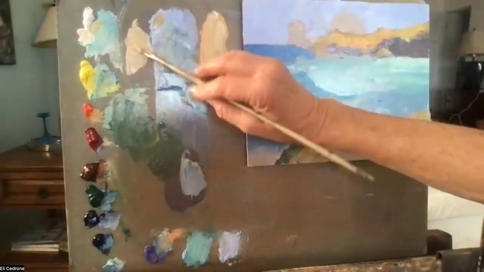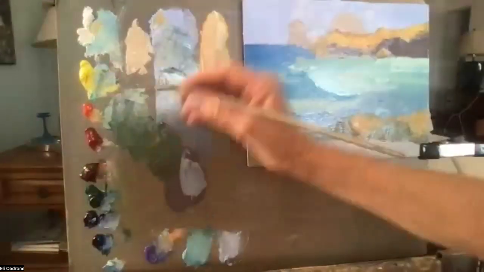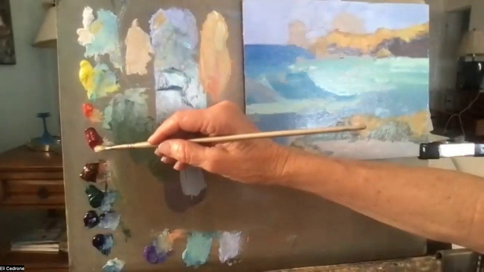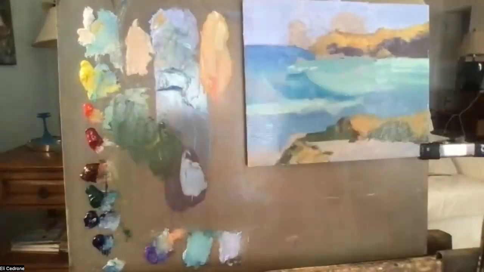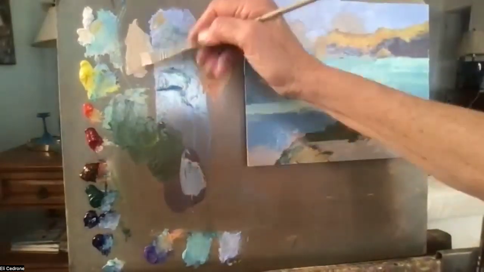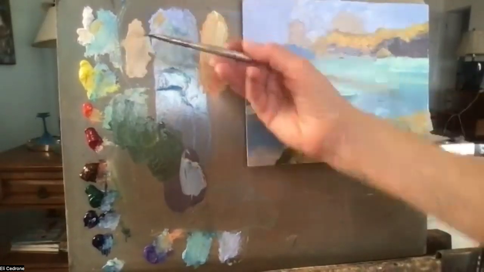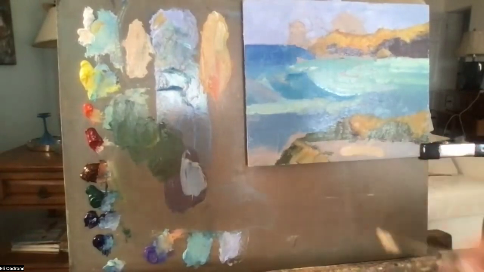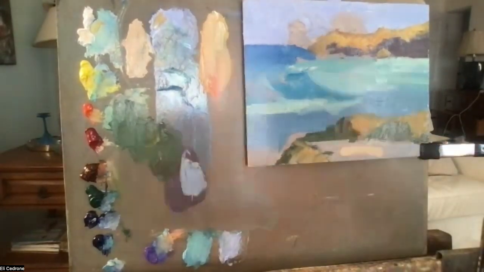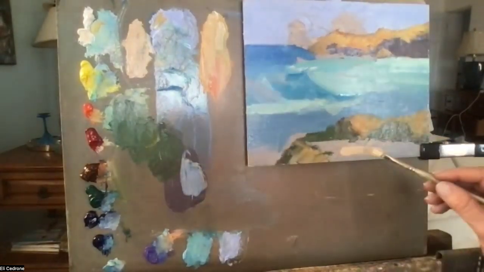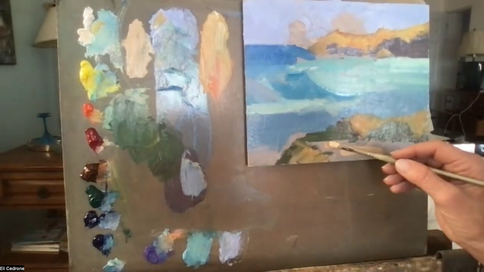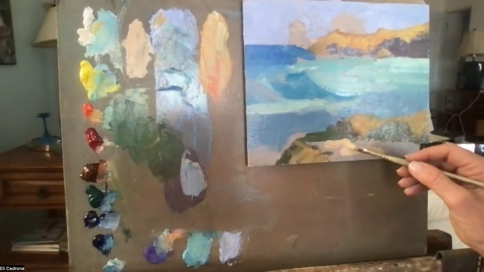I think that's pretty good, but then again, I always feel as though it should have a little bit of pink to it or something. I'm going to grab a little more of the medium. See how I twist my brush and pick it up? That's what I'm looking for. That looks good. I think that looks pretty good in terms of the sand in sunlight.